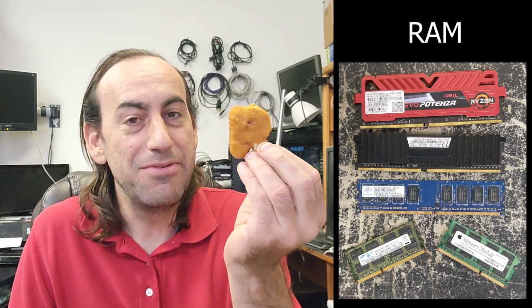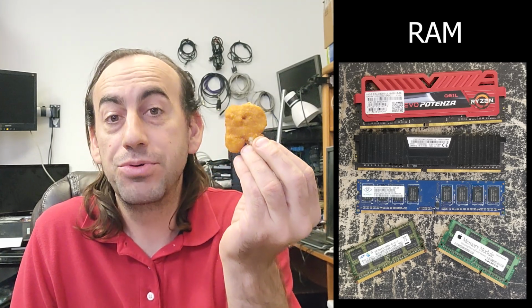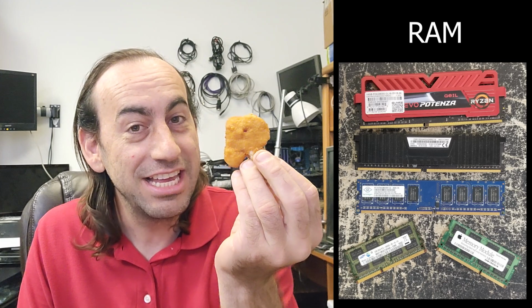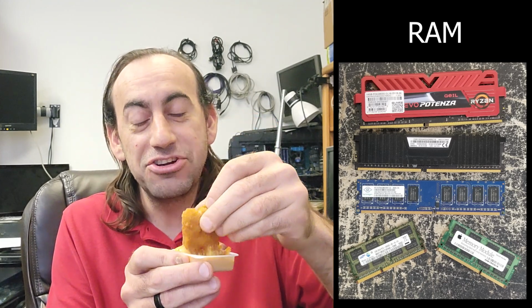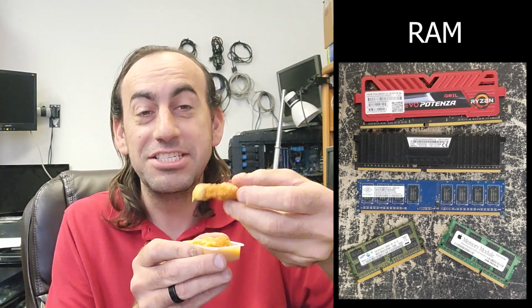And now we come to RAM. RAM is the type of memory that helps your computer process data. And just like the other two, do not get your RAM wet, otherwise it won't work.